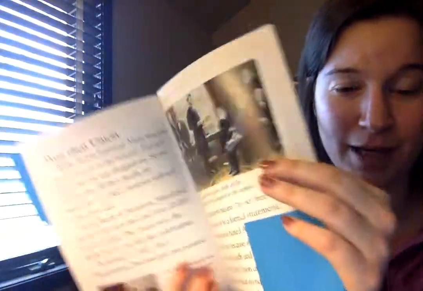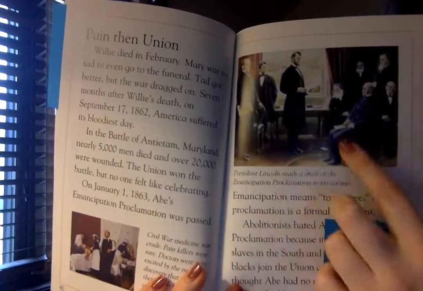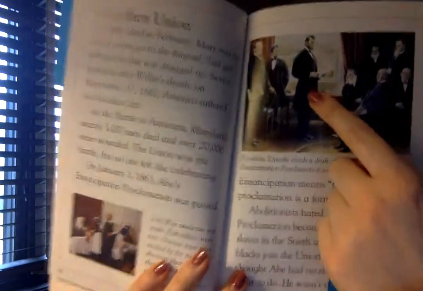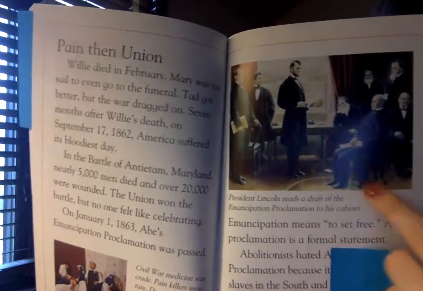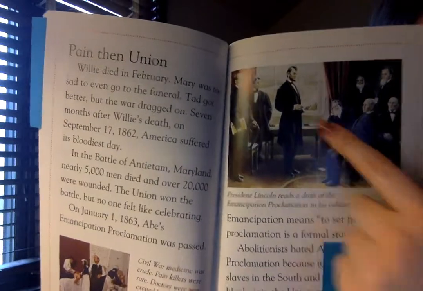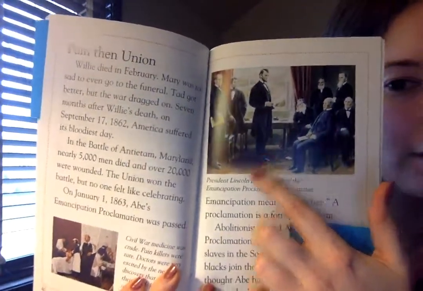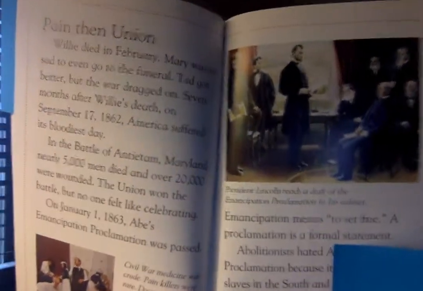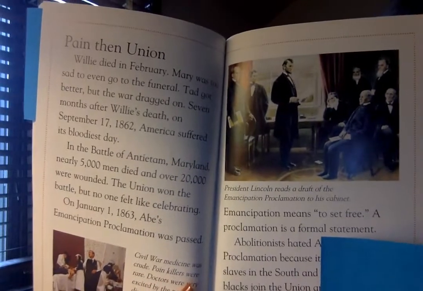The details in this picture that show me that Abe was trying to use his power as president to end slavery are the Emancipation Proclamation that he's holding and the fact that he's telling his cabinet, or the people in his office, that he wants to end slavery using this document. So it's not his bow tie, it's not his coat, it's no other details in the picture except the paper that he's holding and the fact that he's speaking to his cabinet about it. All right, good job, friends.